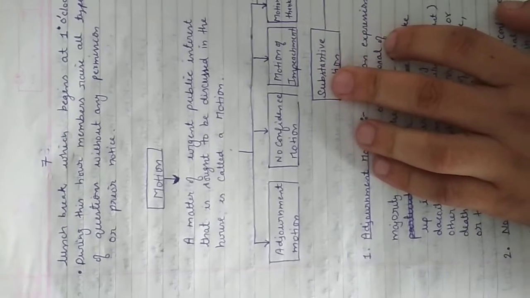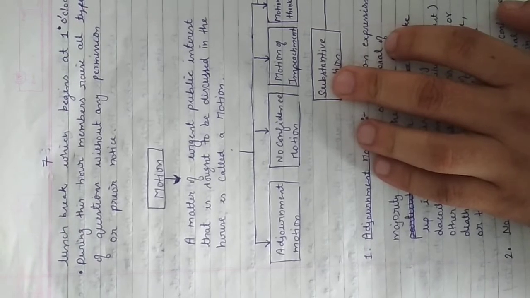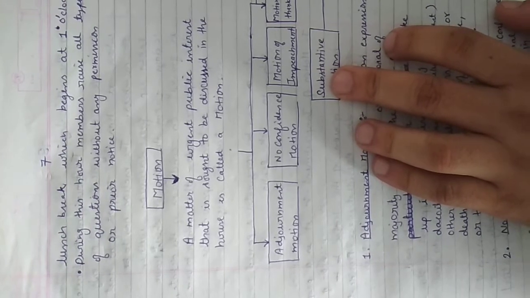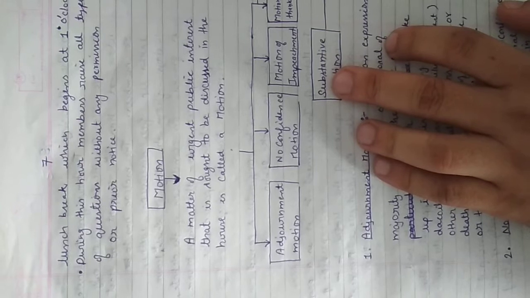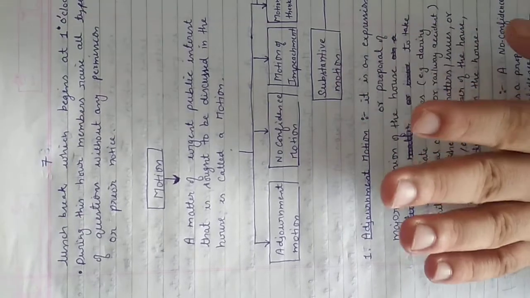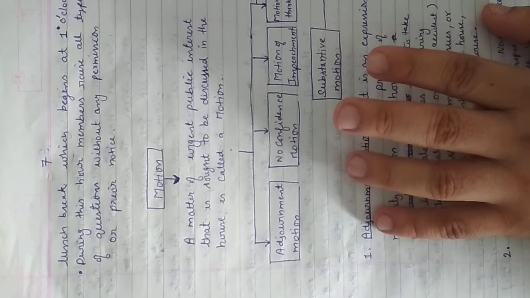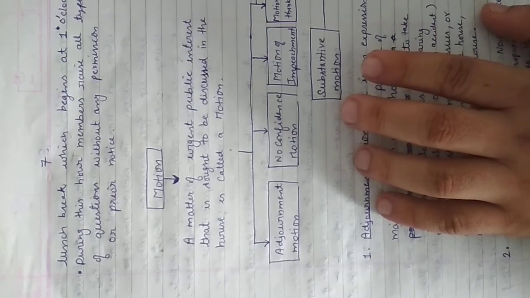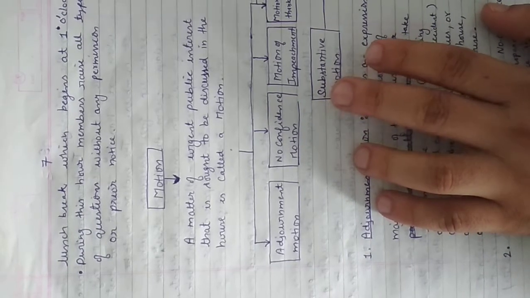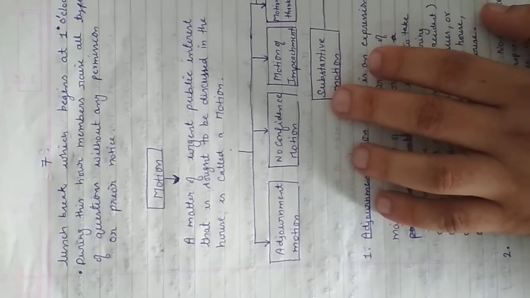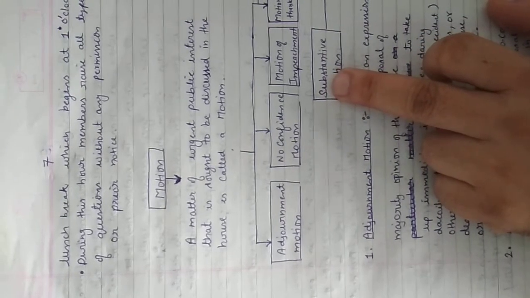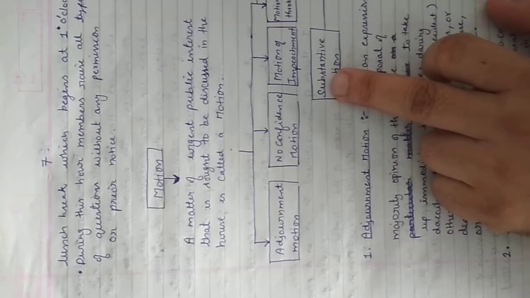Substantive motion is a self-contained independent proposal dealing with a very important matter like impeachment of the president or removal of chief election commissioner. So what is substantive motion? Substantive motion is self-contained, means it doesn't require any other motion, favoring it or supporting it. It does not require any other motion to support it. Self-contained means self-dependent or independent proposal, right?